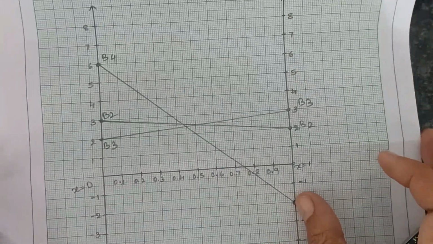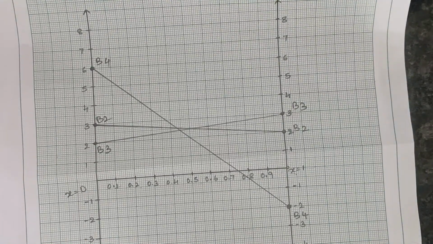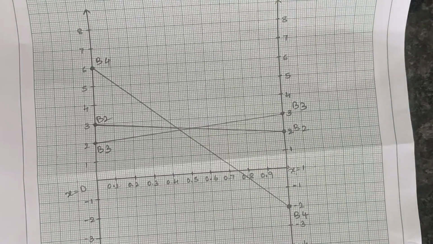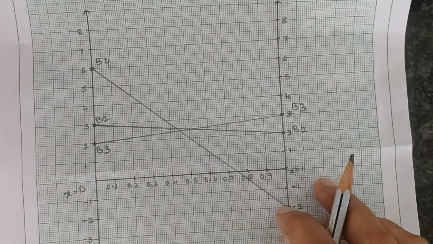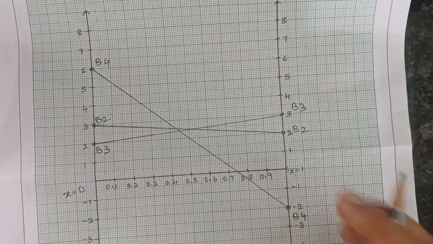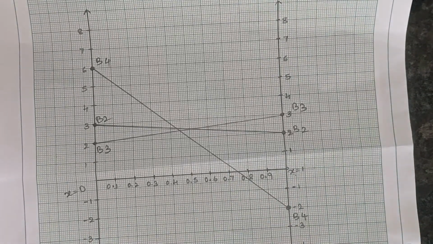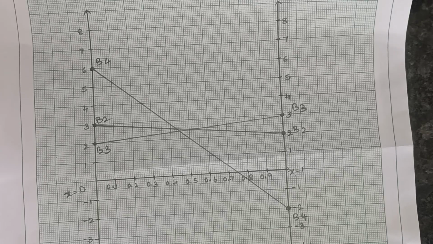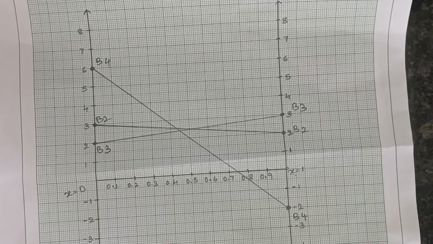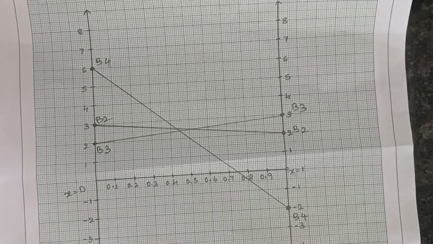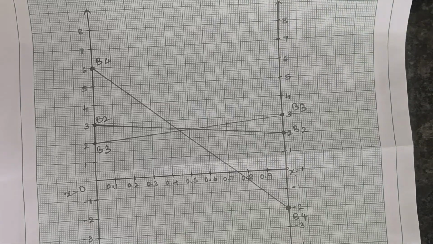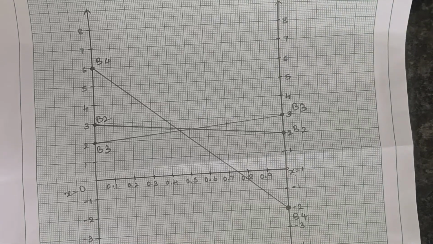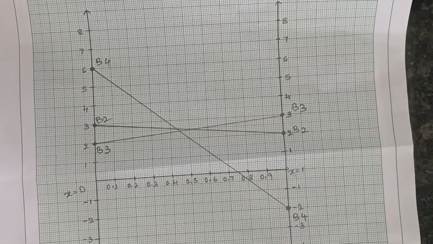Okay. Now we need to find an intersection here. Now see, there is an intersection. So the intersection is not this one, where two strategies coincide. Okay. So we are plotting here the alternatives of player B. And who is B? B is a maximin player.